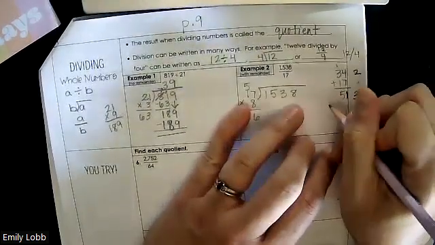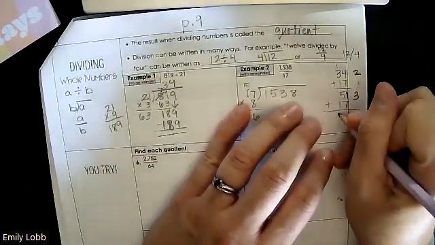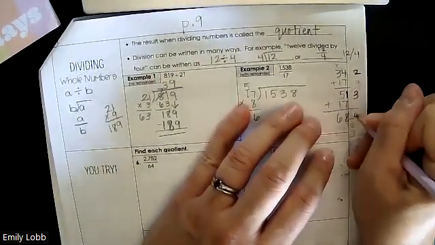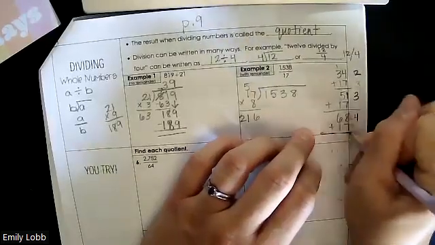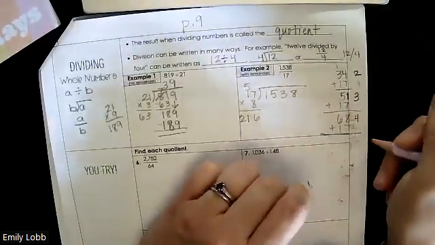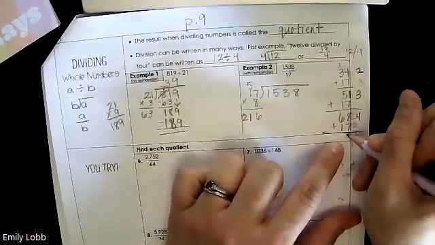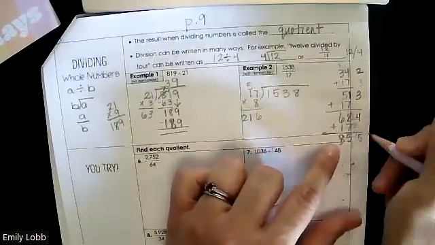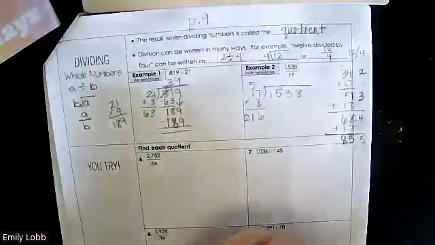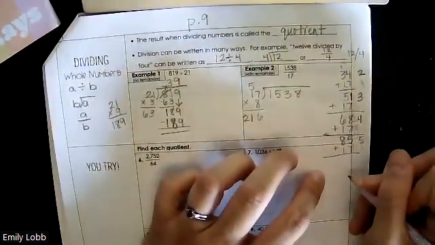This was 3 times. Plus another 17. So 68 would be 4 times. Plus another 17. So this should be like 85. 85 would be 5 times. Plus another 17.